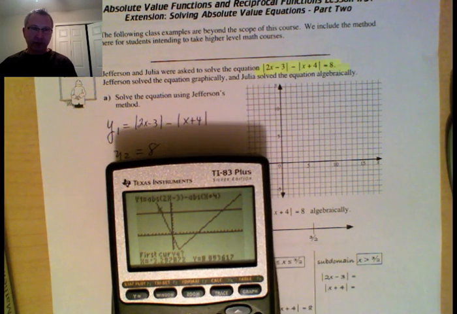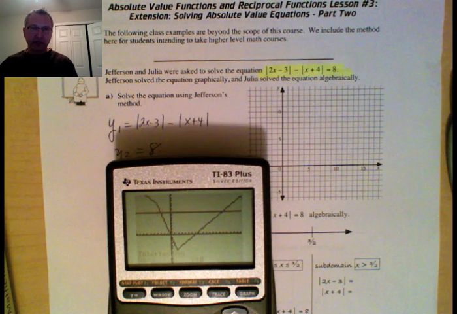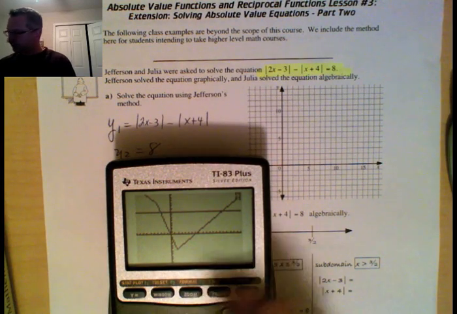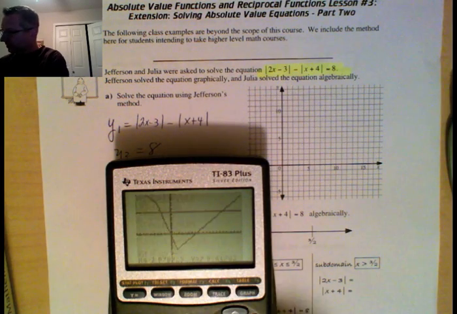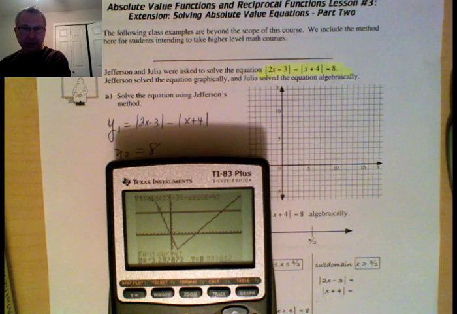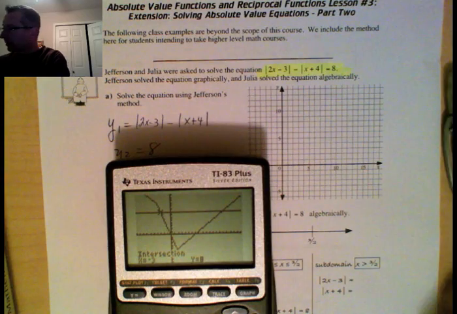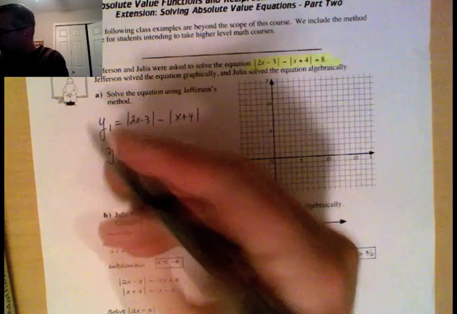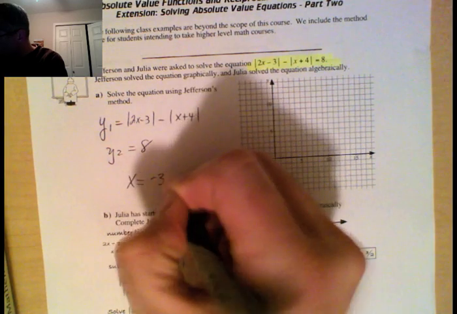and just above my point of intersection, keep hitting enter. I must have hit enter too many times. So enter, enter, enter. There we go. Our left-hand point of intersection has an x value of -3. So one of our solutions is x is -3.